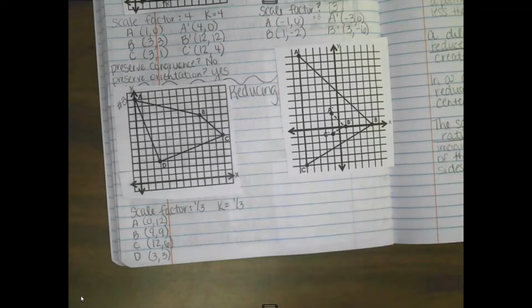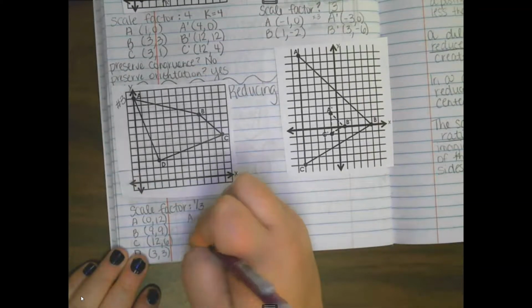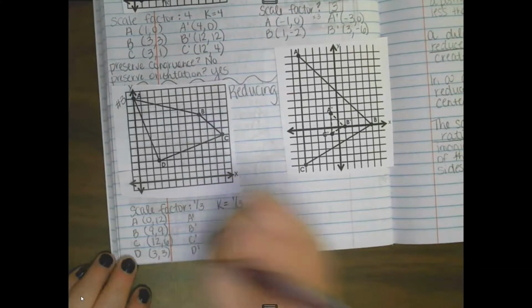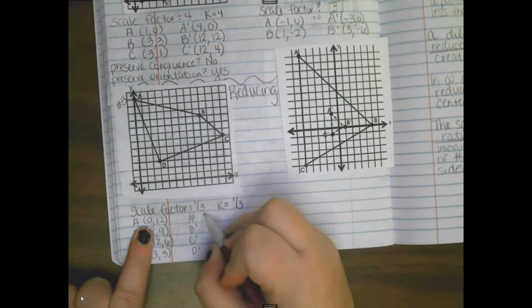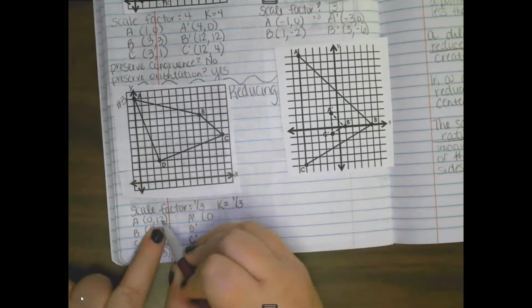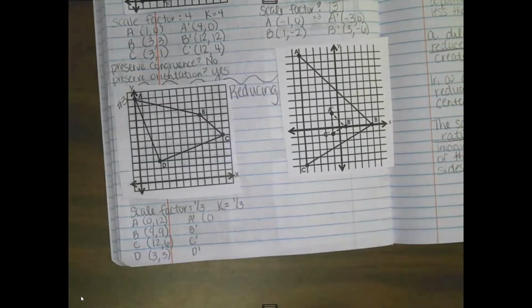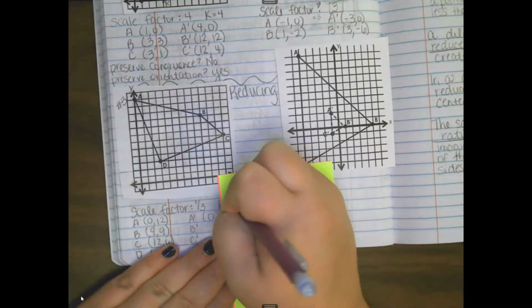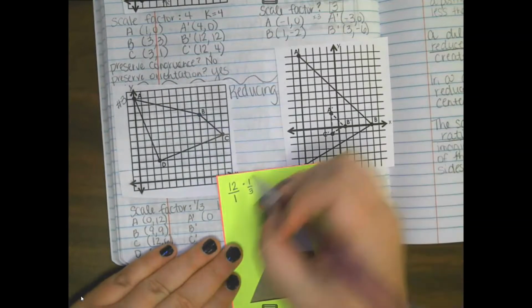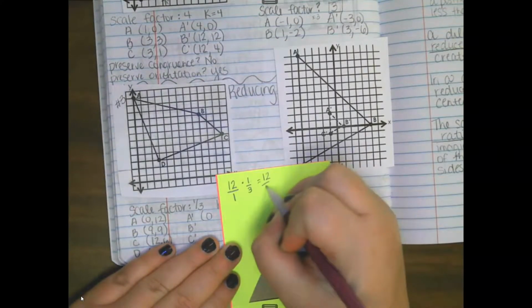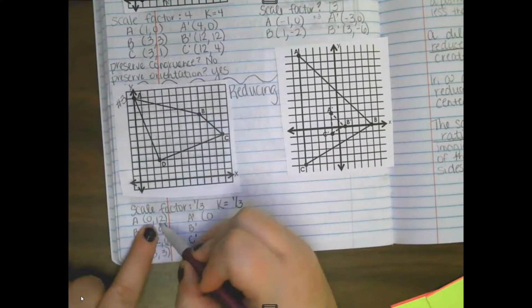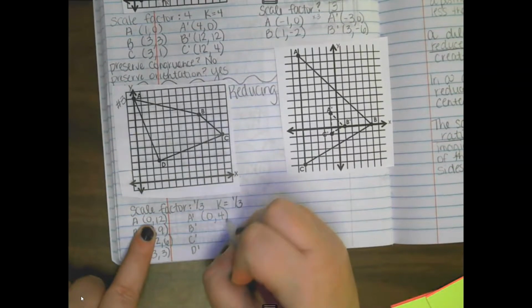All right, so 1/3. So this is reduction, so it's going to get smaller. So we're going to look at what happens to each of those sides when they get smaller. So now I'm going to multiply times 1/3. 0 times 1/3 is 0. 12 times 1/3. To multiply fractions, top times top, bottom times bottom. Anytime I have 1/3, I'm just doing 12 divided by 3. So that's going to be 4.